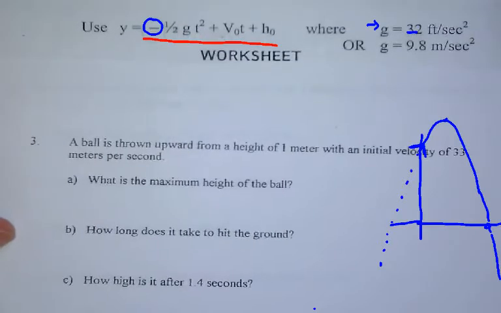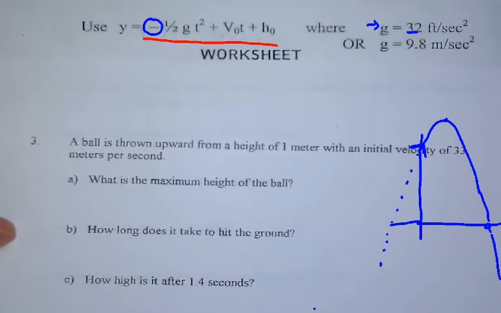And so this is the acceleration of gravity that's measured in feet. The other acceleration of gravity is measured in meters, since we're dealing with meters here.